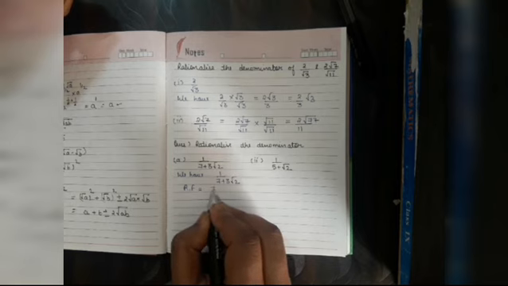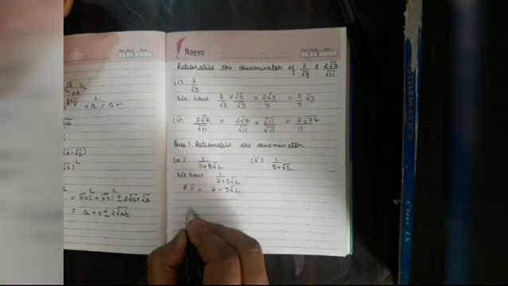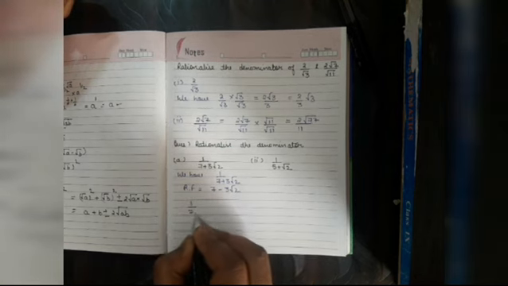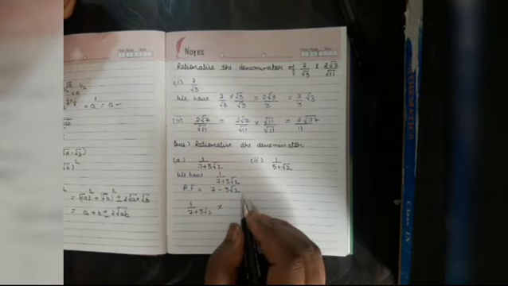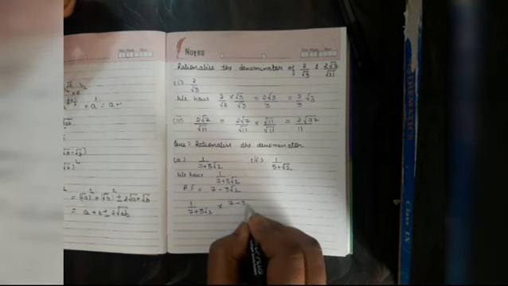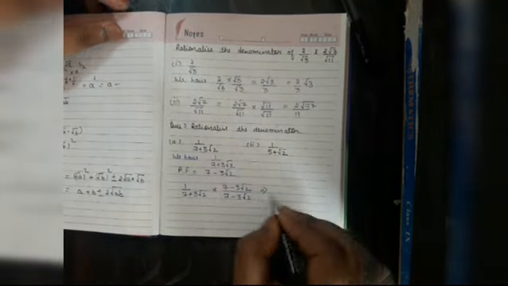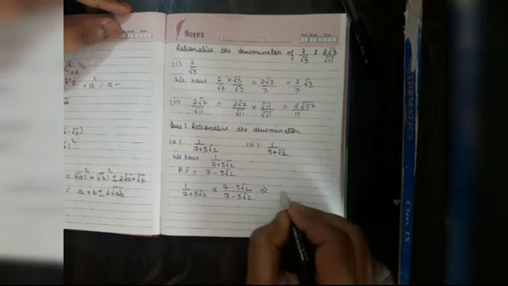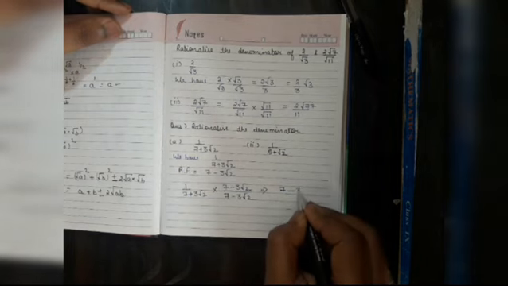So if we take the conjugate part, 7 minus 3 root 2, we multiply this rationalizing factor to the numerator and denominator. 7 plus 3 root 2 times 7 minus 3 root 2. If we multiply by 1, 1 is multiplied by 7, that is 7, and plus into minus is minus, and 3 root 2.